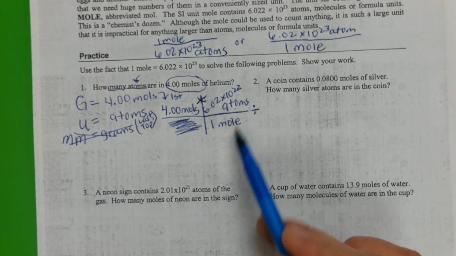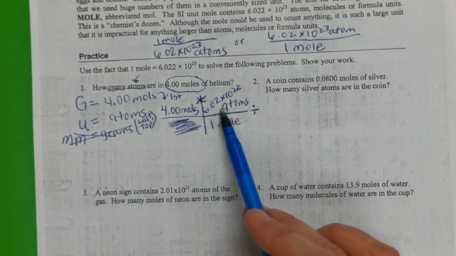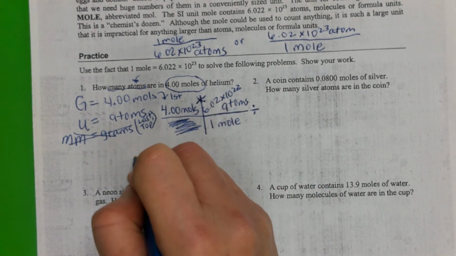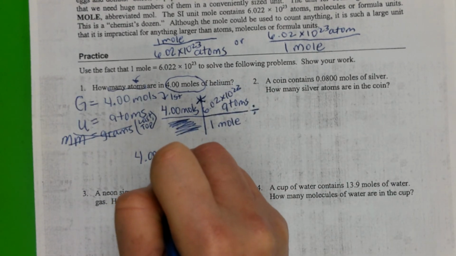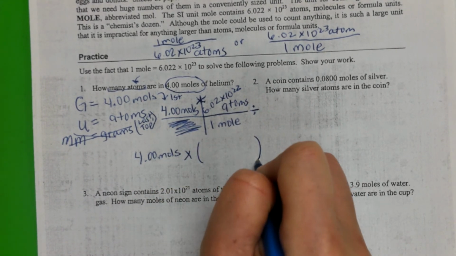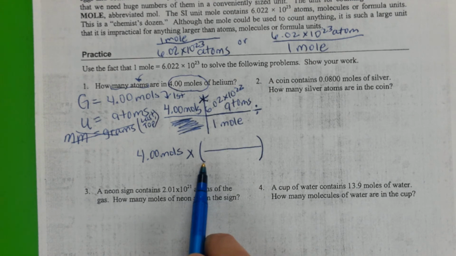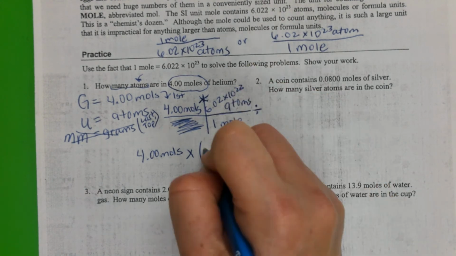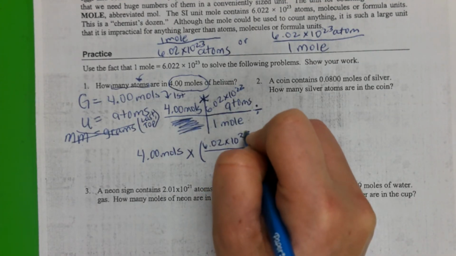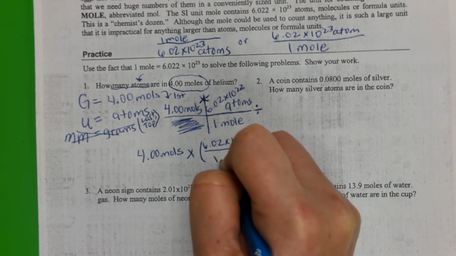Another way that students really prefer to see it, but I have to show you both ways, is to rewrite this like this. Instead of putting a T, they put 4.00 moles, then times, and they put parentheses, which is usually what you do in the calculator. You put the parentheses, and it will be 6.02 times 10 to the 23rd atoms over 1 mole.